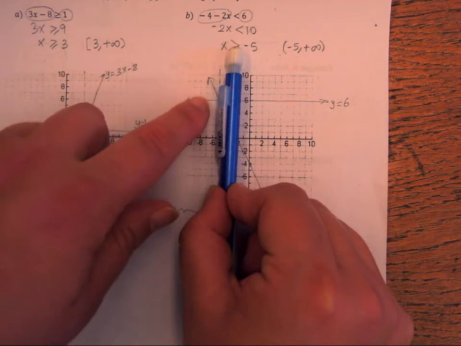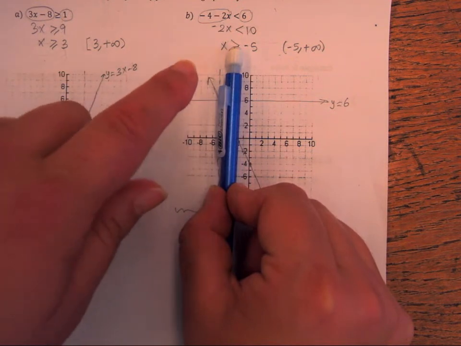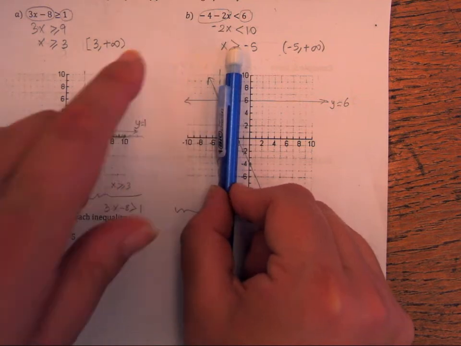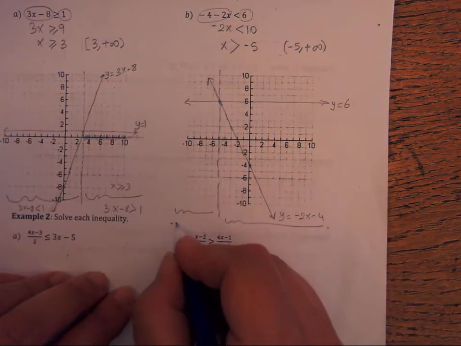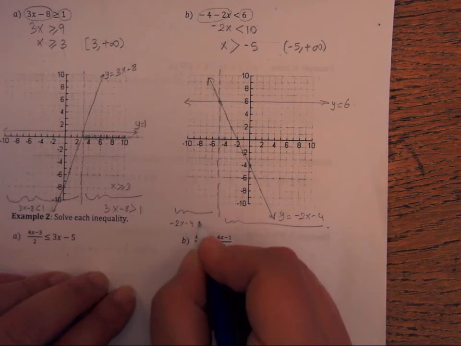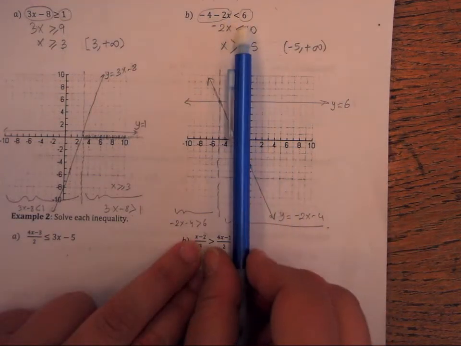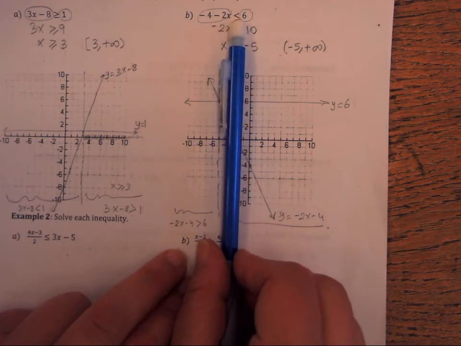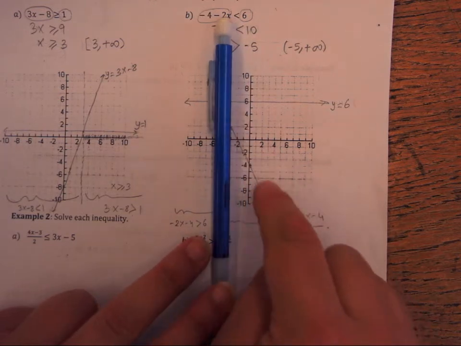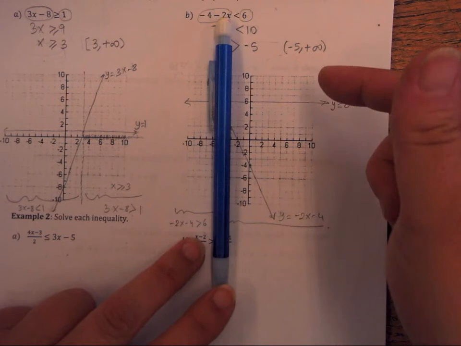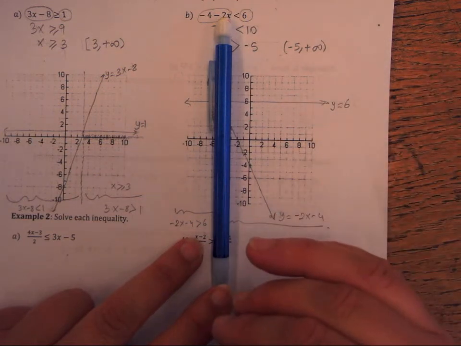Is it correct? The y values of negative 2x minus 4 are greater than 6. So on the left, negative 2x minus 4 is greater than 6. What do we see on the right? We see that negative 2x minus 4 is now below the y equals 6 line.